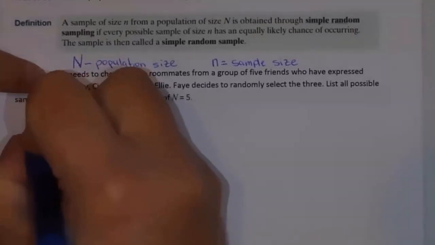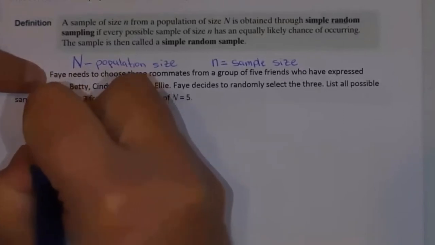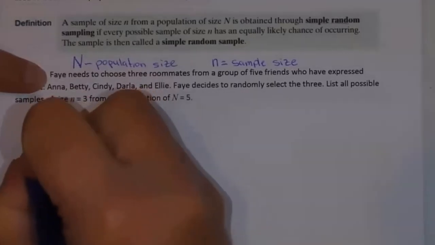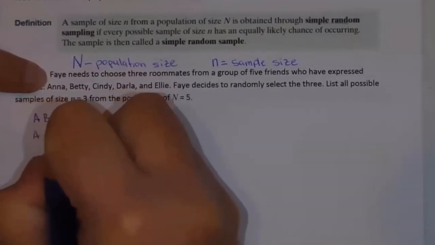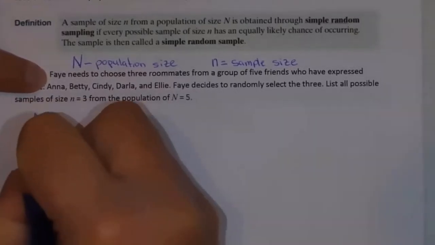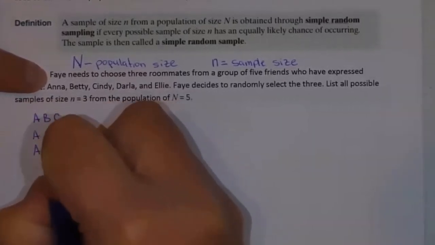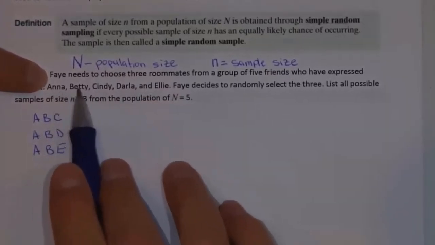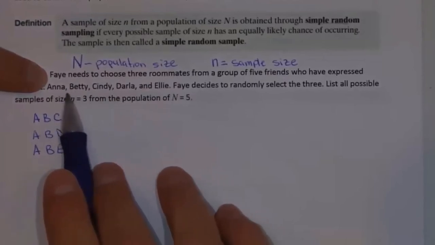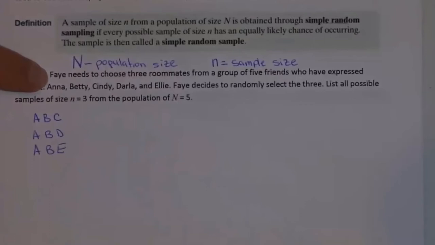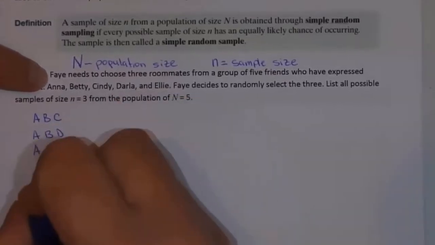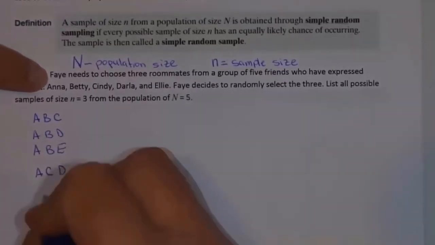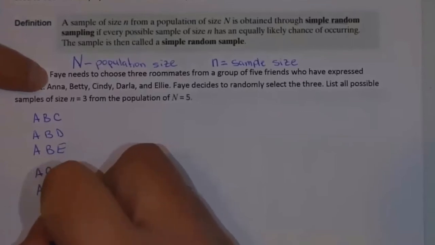So it's possible that my sample could consist of Anna, Betty, and Cindy. That's one possibility. It's possible we could have Anna, Betty, and Darla. And it's possible we could have Anna, Betty, and Ellie. So there's three samples where Anna and Betty are both in the sample. Now it could also be, instead of Betty, we could have Cindy. So we could have Anna, Cindy, and Darla, or we could have Anna, Cindy, and Ellie.